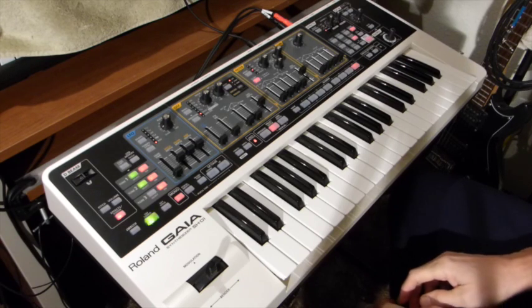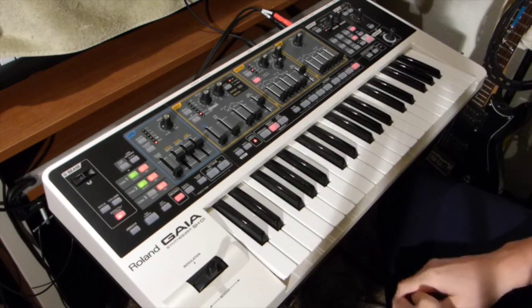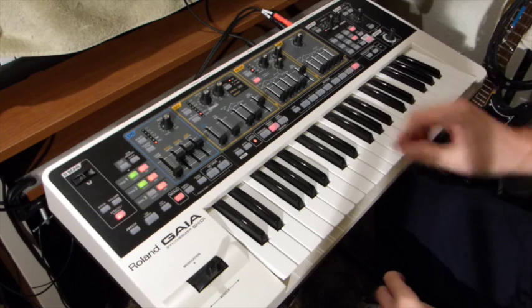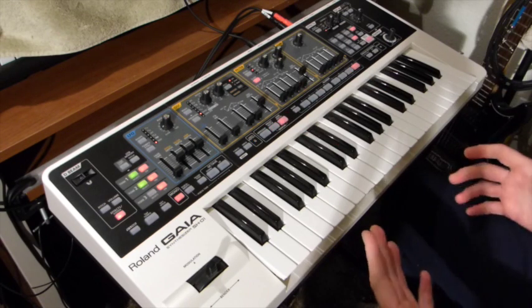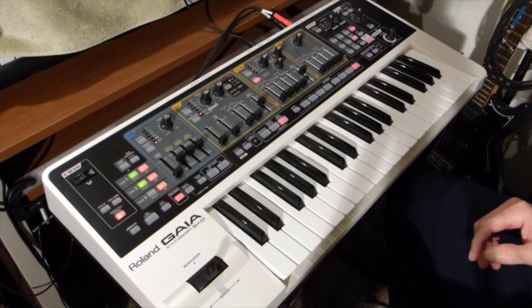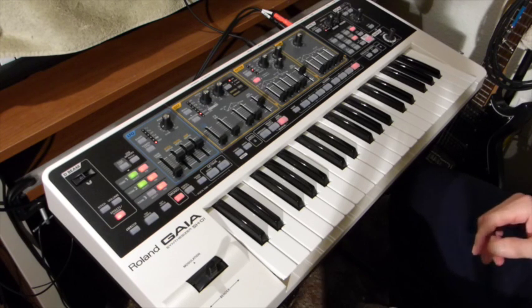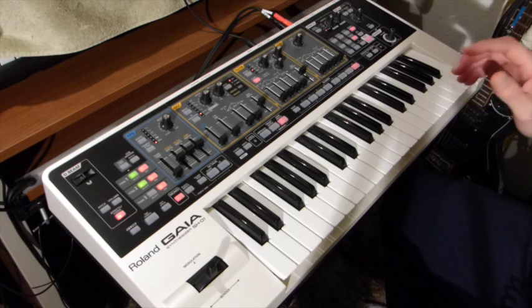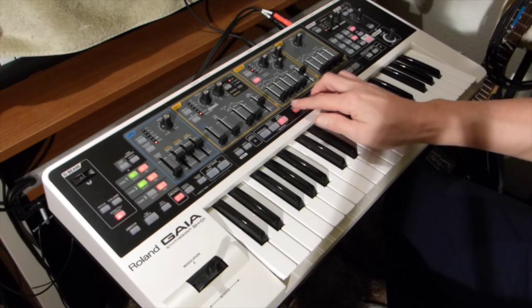So these are all the factory presets from Roland. Let's take a look at something I created myself. This was the synth orchestra.